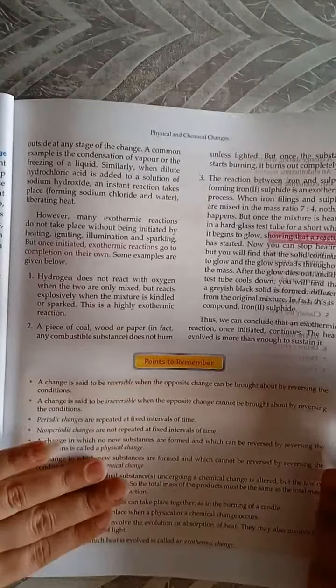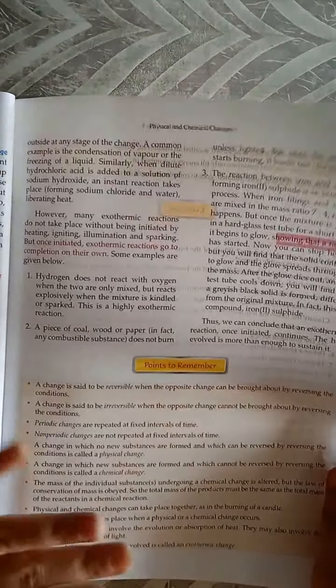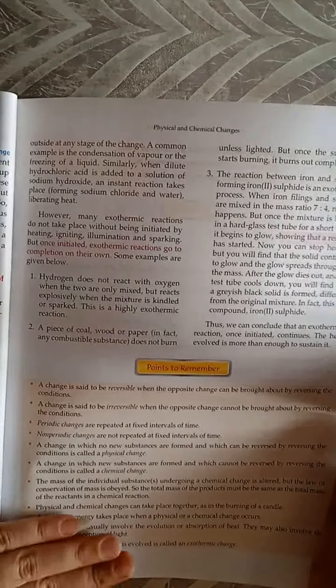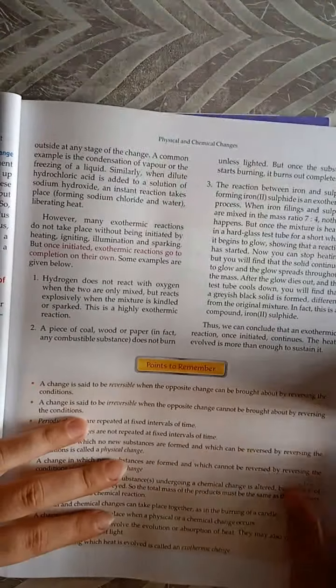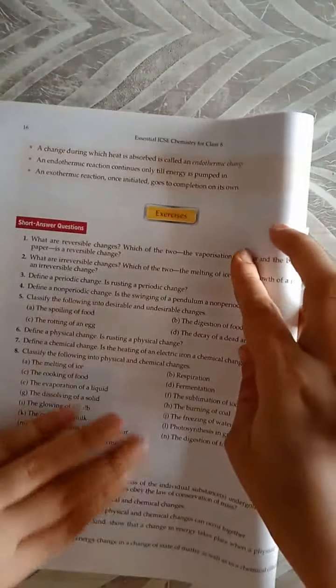You can revise the whole chapter from points to remember on your own. We have completed the discussion of the chapter, so your homework is just to revise points to remember. Main points you can remember from points to remember. Now you will open page number 16 in your books. From here start your exercises.